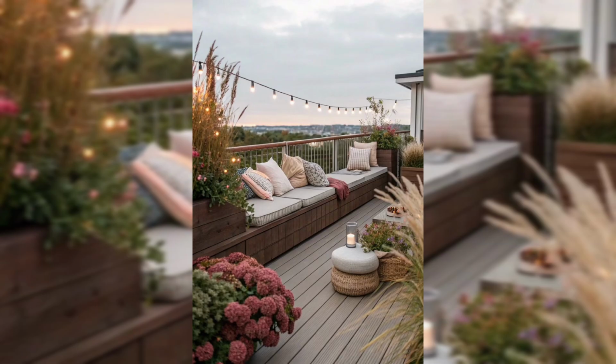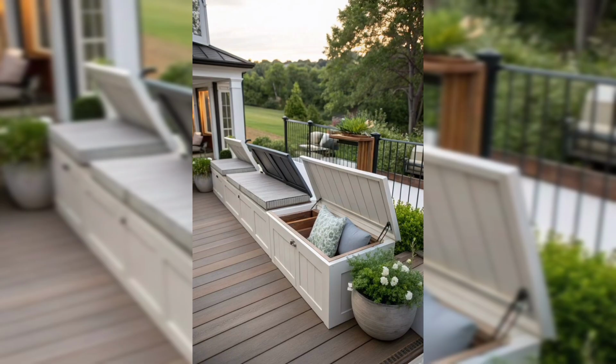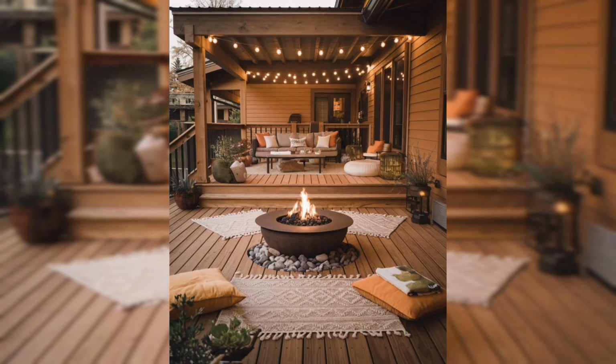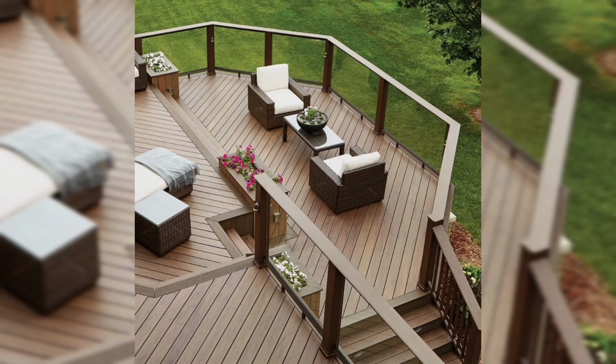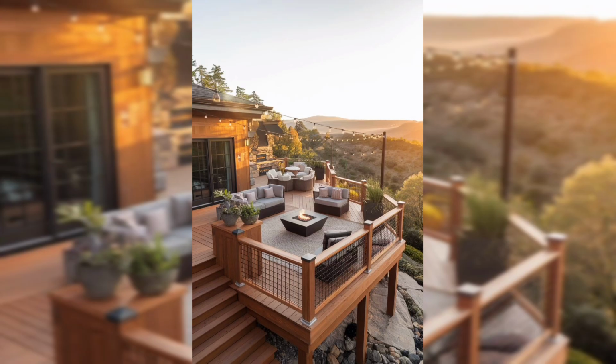Key planning considerations: location. Choose a spot with good sunlight, shade and access to the house. Shape and size should be such that the deck complements your home and landscape.